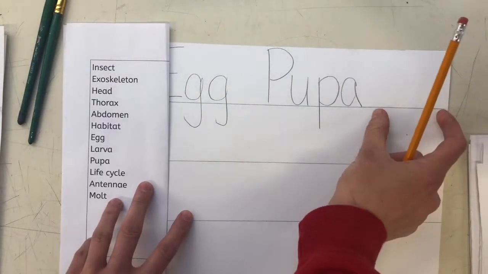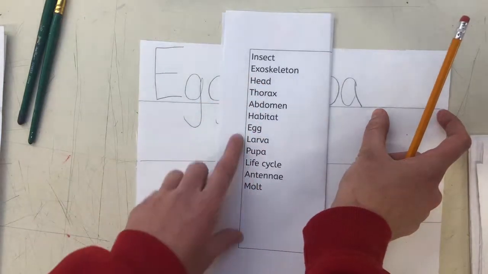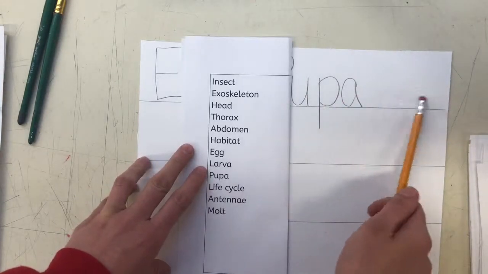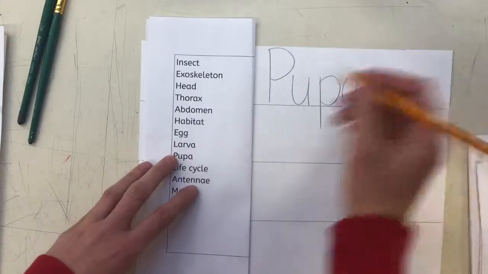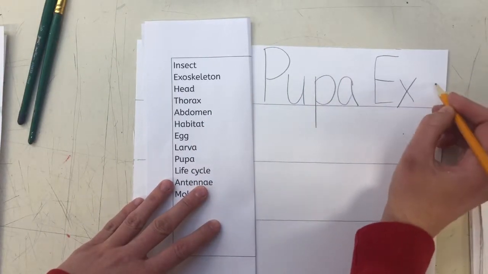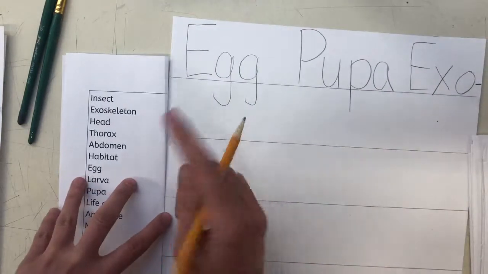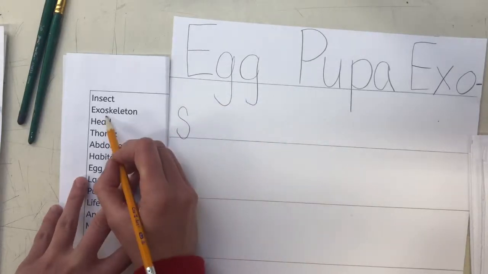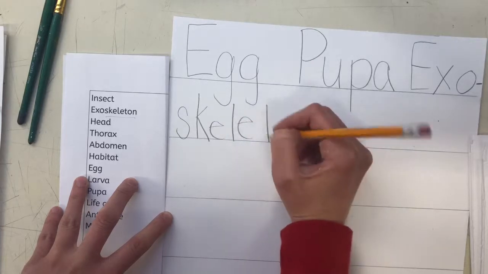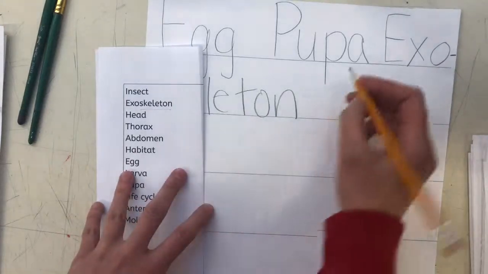And then I have this little space here. So I could try to find a little word to fit there, but I already used egg and pupa. So what I could do is start a word. Anytime you're writing a sentence and you run out of room, what you're going to do, so let's say I'm going to do exoskeleton. What I could do is E, X, O, and then I can just do a little dash right there. And then over here, I can start on the next line and do the rest of my word, skeleton. Exoskeleton. Okay, now I'm just gonna go ahead and continue on writing this in.